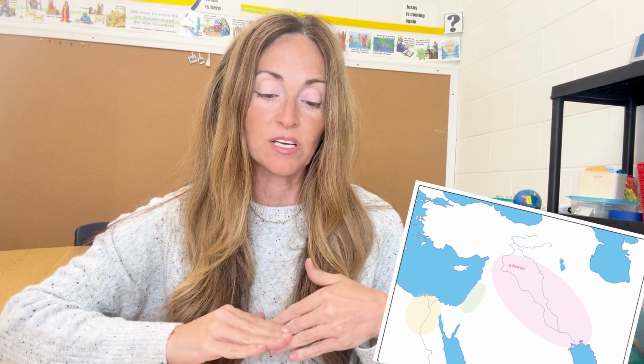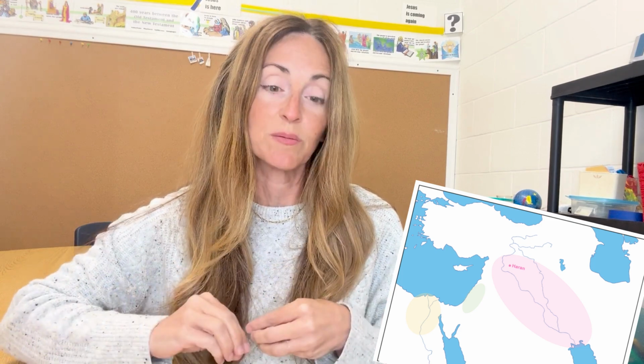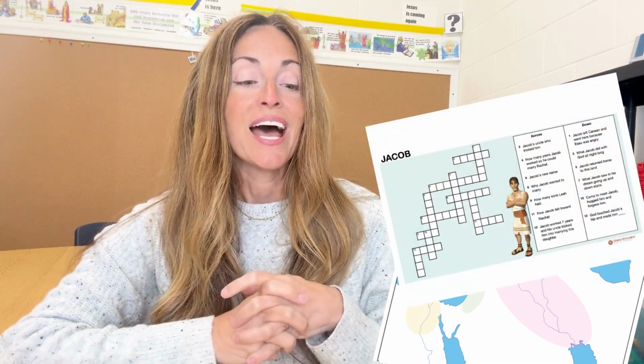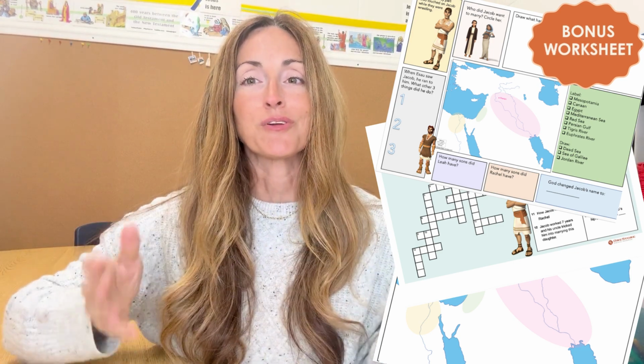From there, for the older kids, you may want to have them rework on the map by themselves, kind of tracing the characters and labeling the places on the map. But all in all, there's a lot, and there's also a crossword puzzle for the older kids as well. But all in all, the lesson is pretty tight, and so you have plenty of time to go over those Bible facts and math facts for the whole quarter.